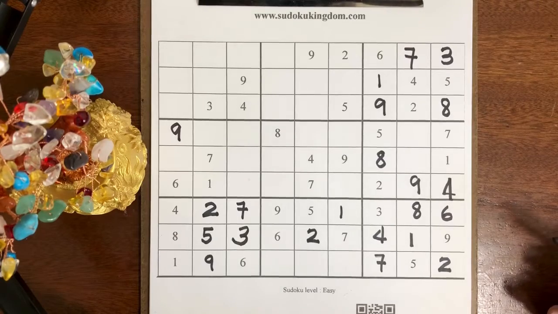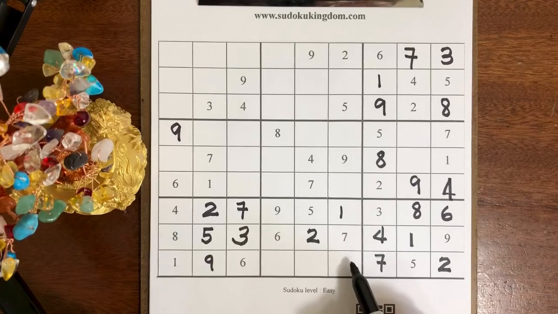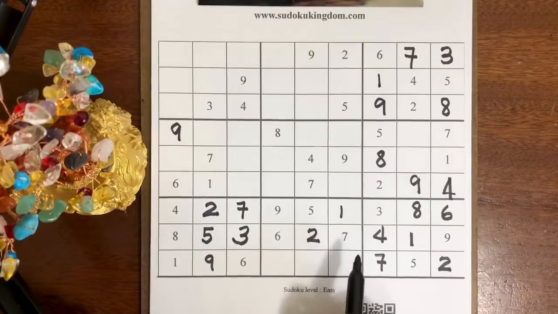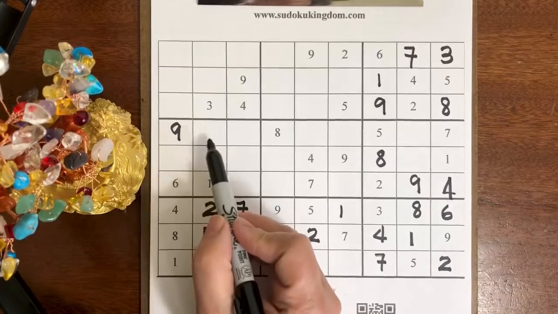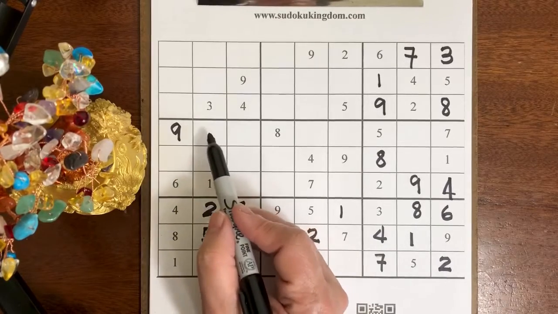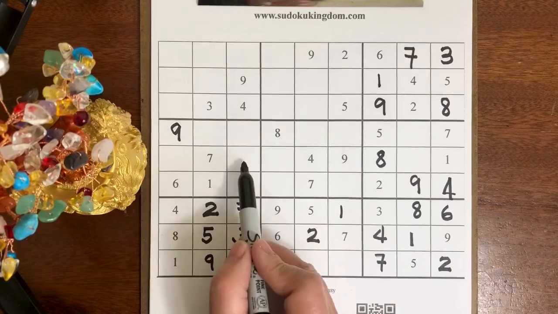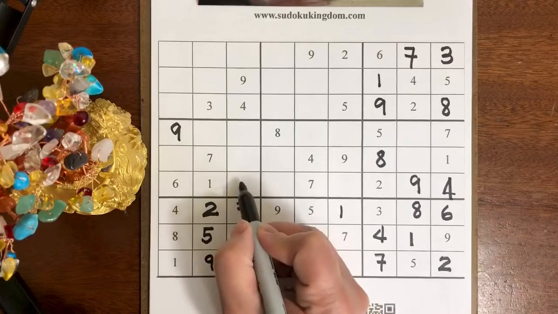Okay, so the missing numbers here are 3, 4, and 8. We could not eliminate it. There's no elimination that we could do yet. So we look for other columns or rows or squares. I find this large square here, wherein we could not put the number 8 here because of this one. We could not put the number 8 here because of that one. So there's no place for 8 but here.